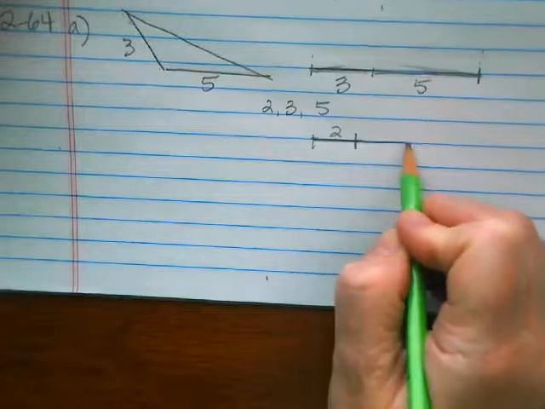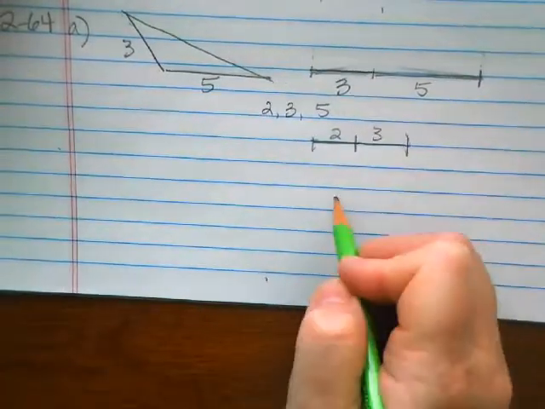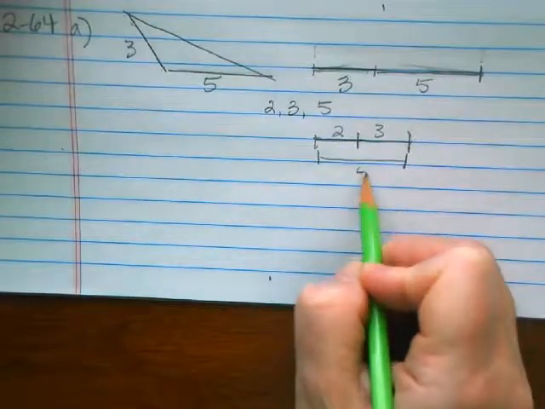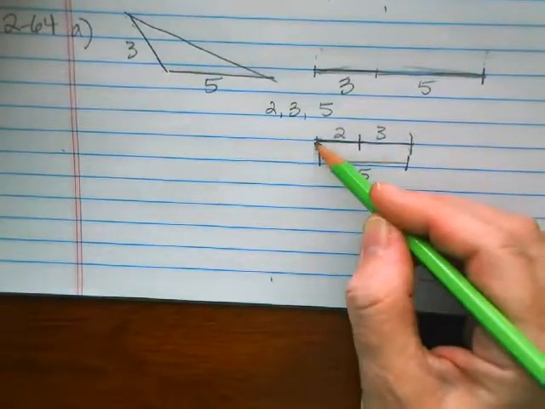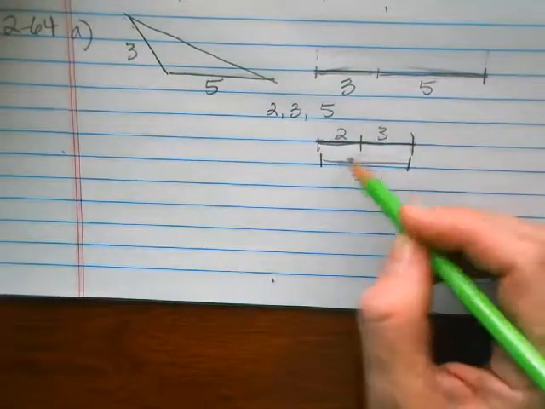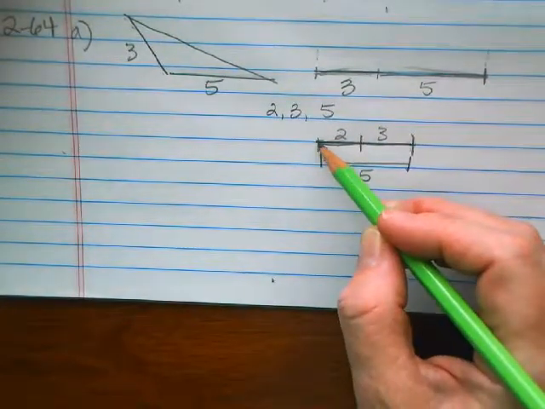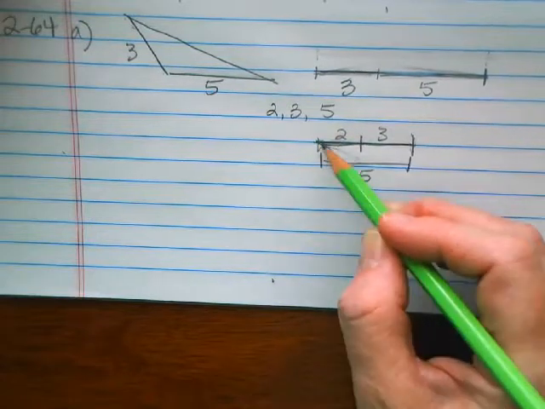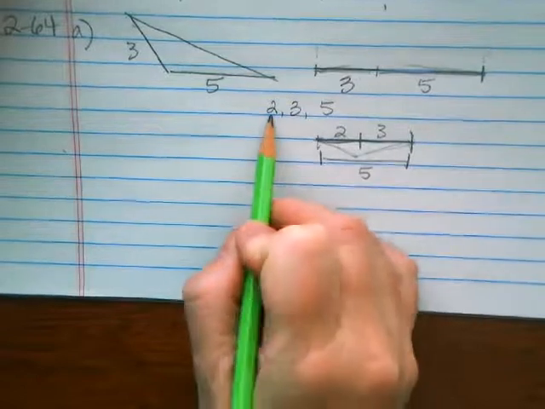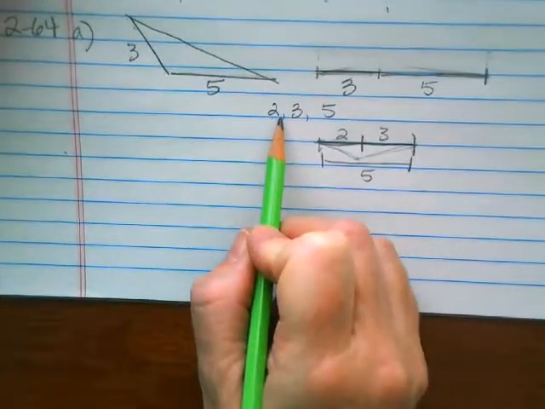Here's the side that's 3. If the third side is 5, that's just going to be flat on top of this. That's just going to overlap this. It would have to be a little bit more than 5 so that I could actually have a triangle here. So it couldn't be 2, but it could be 2.1.